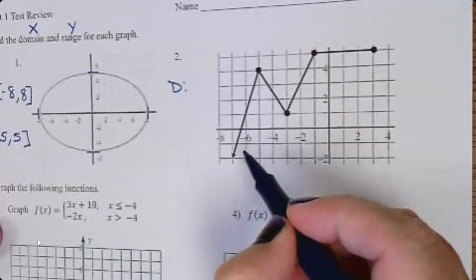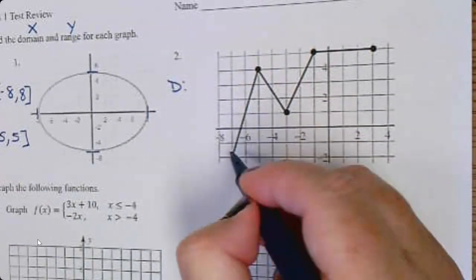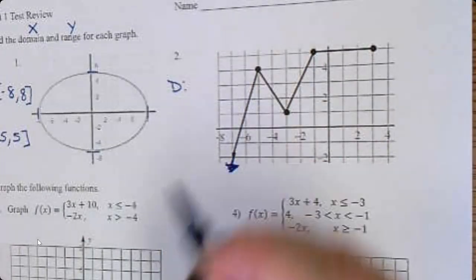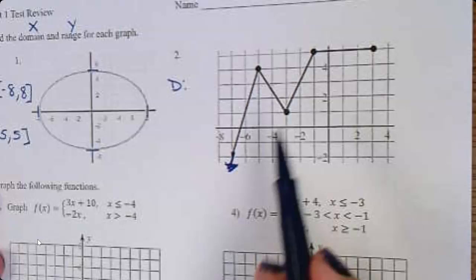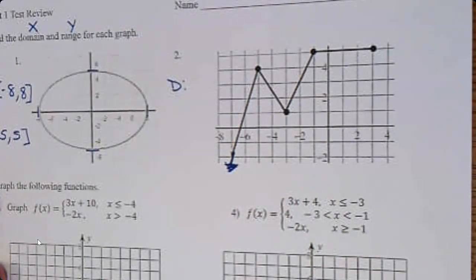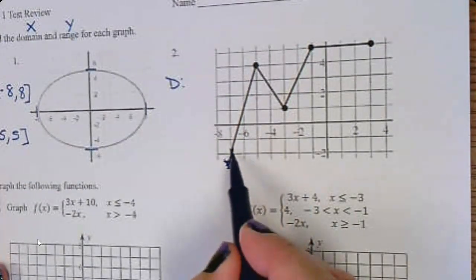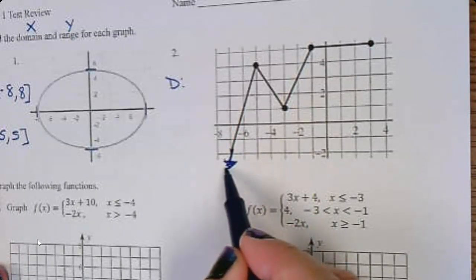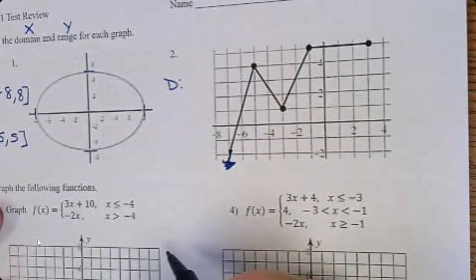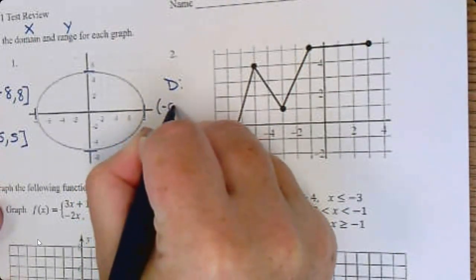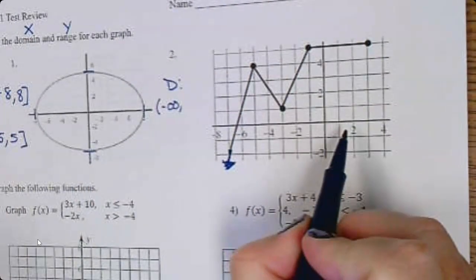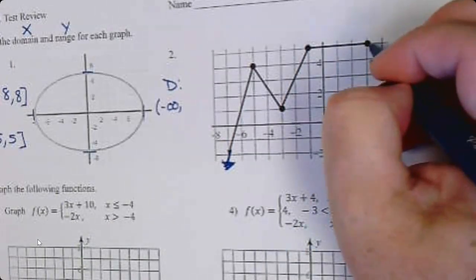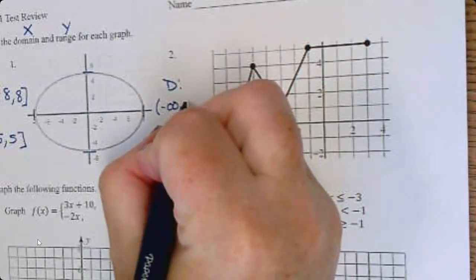Domain. Now, please take a look on number 2. There's this arrow on the left. So what I'm going to do is just maybe extend it a little bit more so I see it. So does my graph cover all of the negative x values? Now remember, this graph has on the left an arrow that's going down and out. So it will eventually cover all of them. So my domain would be negative infinity. And then does my graph cover all the positive x values? And the answer is no, it stops right here at 3.